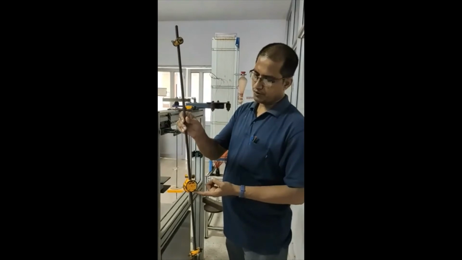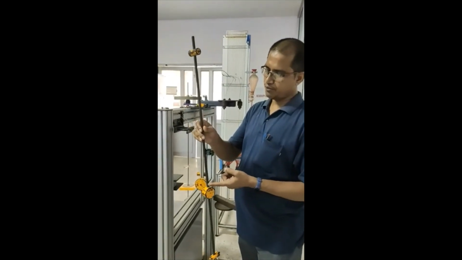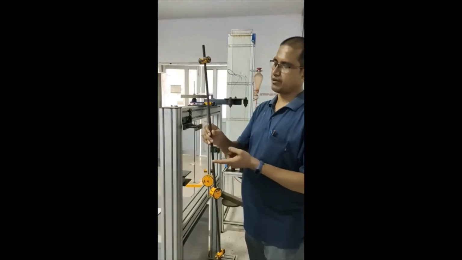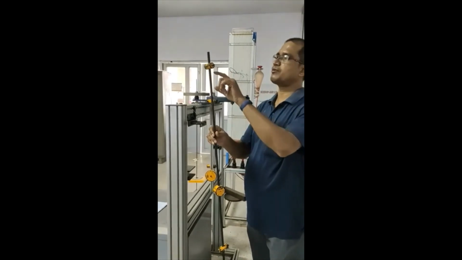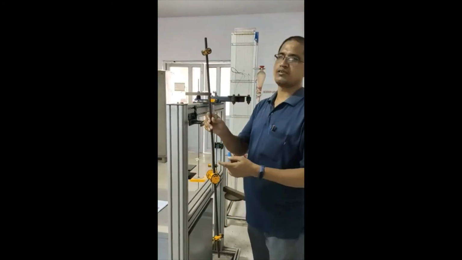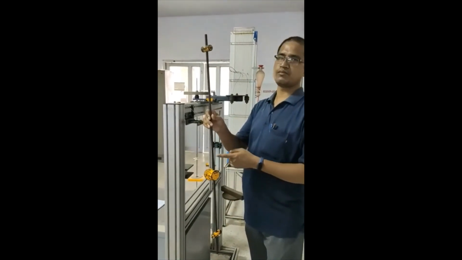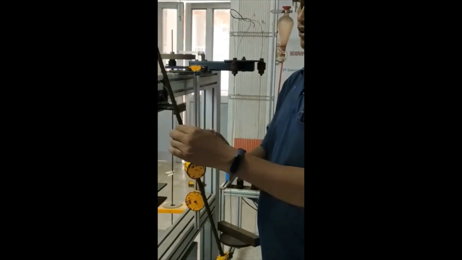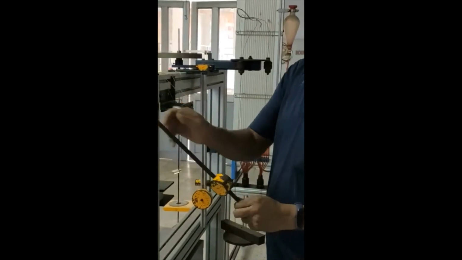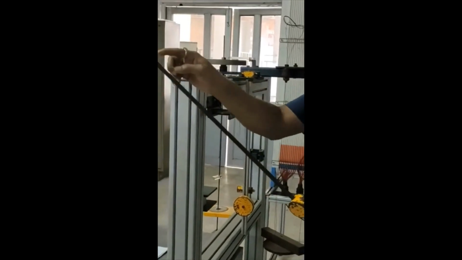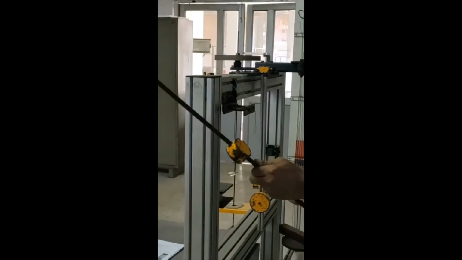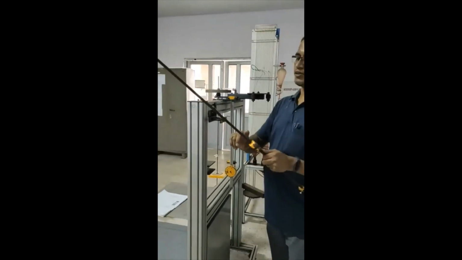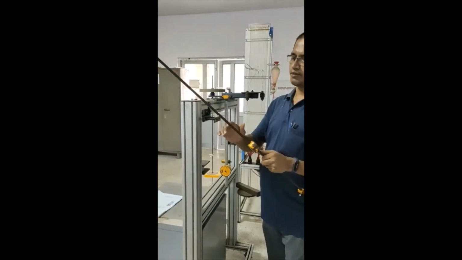We do this for different lengths. This mass position we can change and put here and here, at different positions, and this knife edge position can also be changed. Then the CG, or center of mass, of this body will change. If we change this mass to some other location, and the knife edges to other locations, then again the CG point will change to a different point.